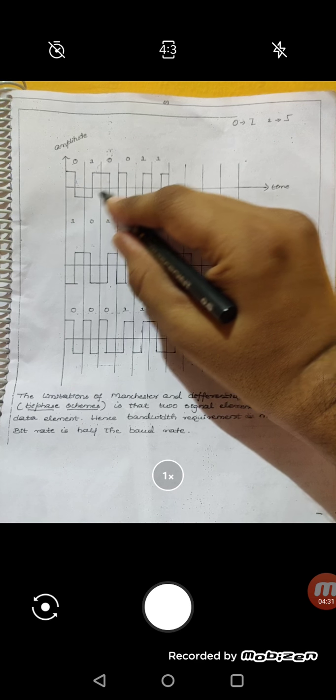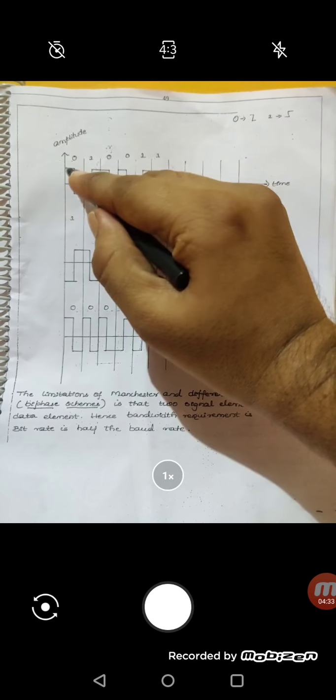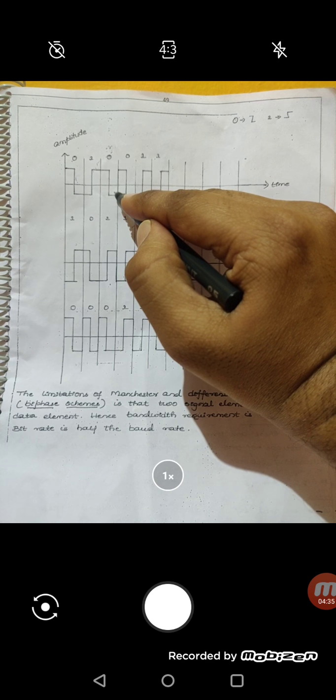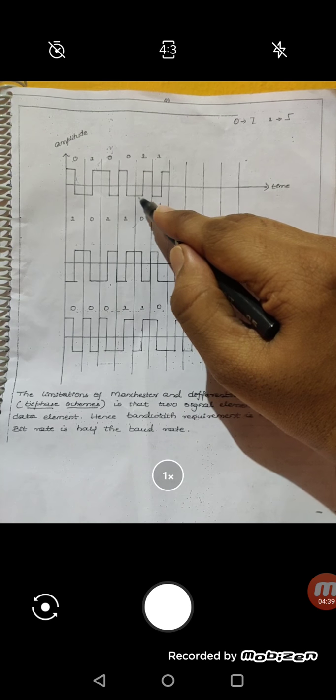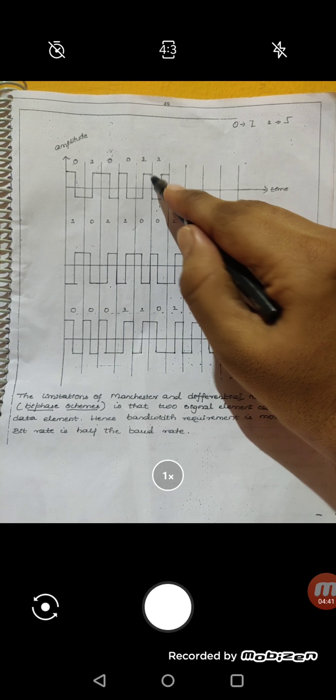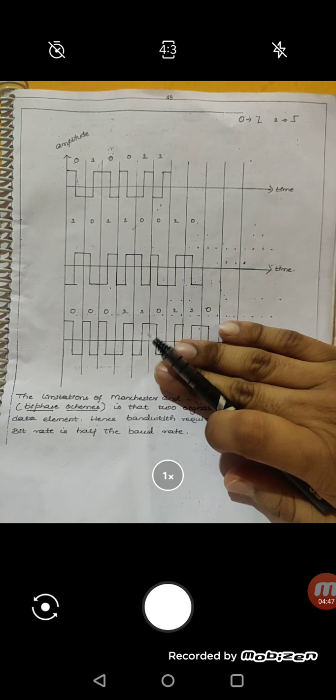Next is 0, so we draw the same Z shape. Next is 0, same shape, and next is 1, so we draw it this way. Next is 1, so we draw the same symbol. The same way we have drawn for the second and third examples.